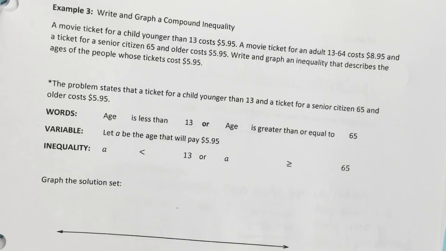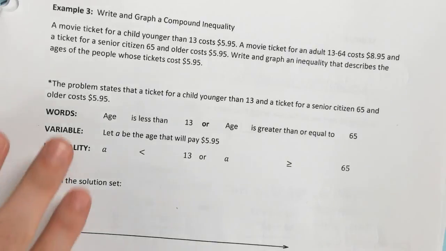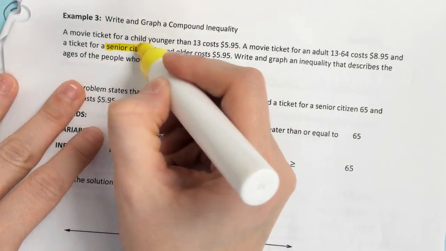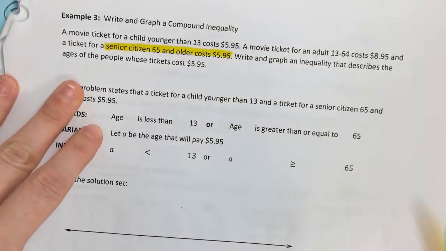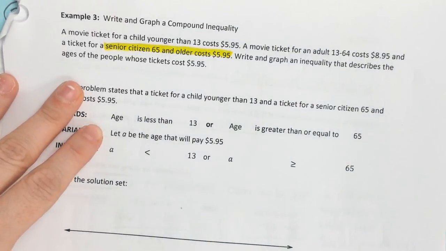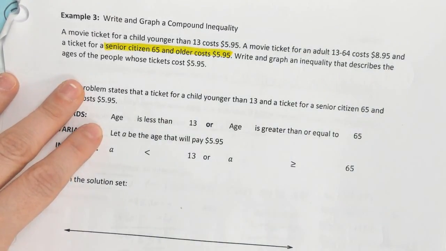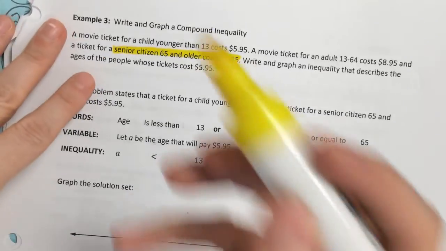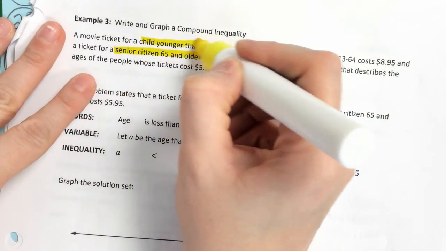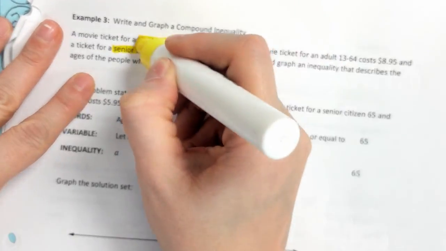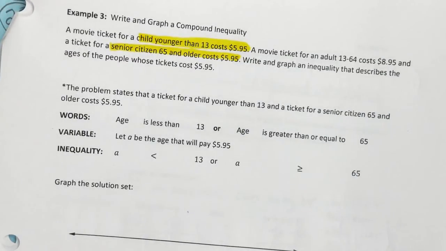Jennifer, what's one group that pays $5.95? Okay, and what's the other group that's going to be charged $5.95? Lily? The kids. Okay, so we need to make sure we can figure out, do I use the or equal to when I'm writing these?